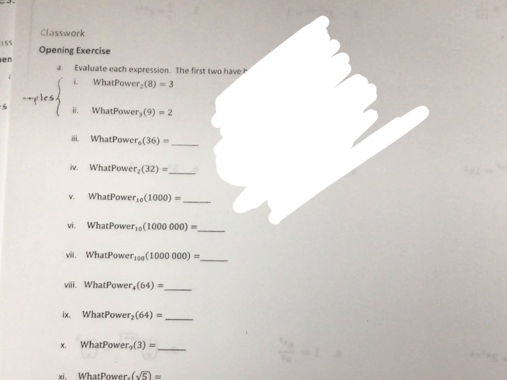Okay, so again, what power is a lead-in to a function we're going to talk about next week. The what power function is asking us what power of 2 is 8? And that answer is 3, because 2 cubed is equal to 8. So I want you to write next to each of these as you find your answer, your because statement. Why is that the answer?